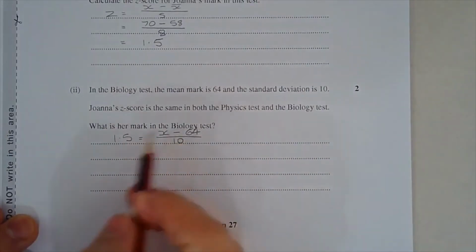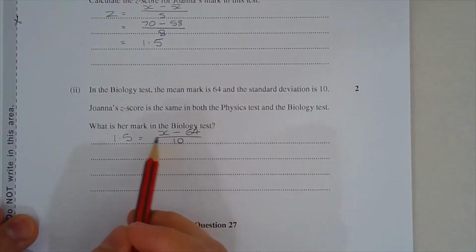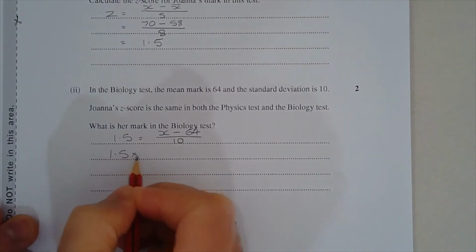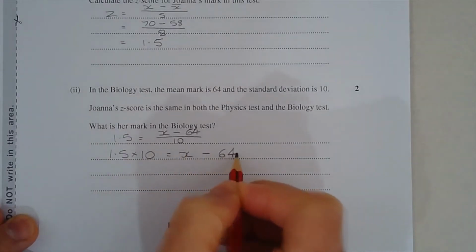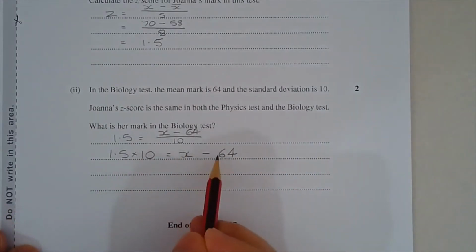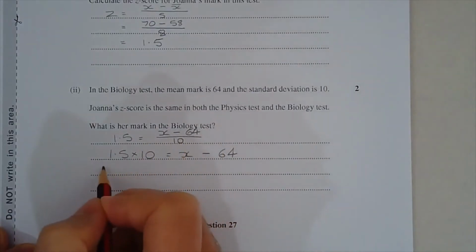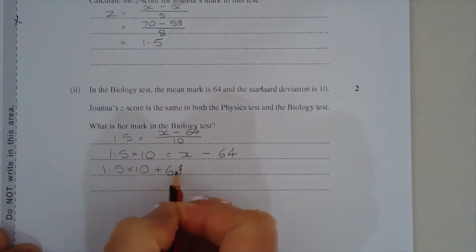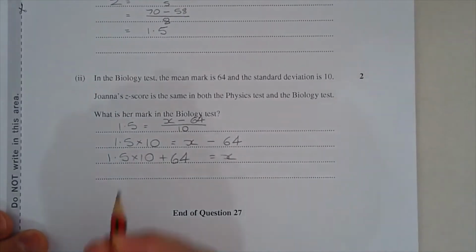Now we're going to rearrange the formula. We're going to take the 10 here and multiply the 1.5 times 10. So 1.5 times 10 is equal to x minus 64. This minus 64, we're going to move over by adding 64 to the other side. So 1.5 times 10 plus 64 is equal to x. And x is her raw mark in biology.